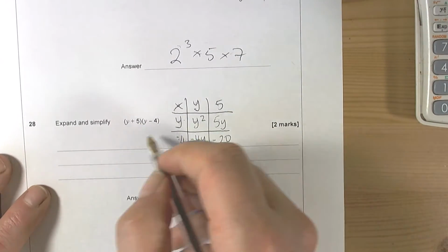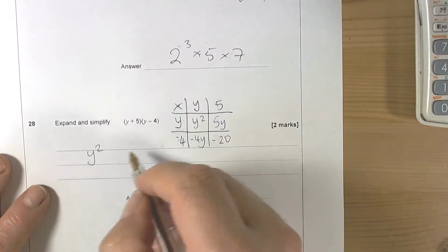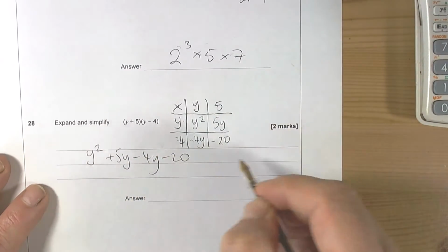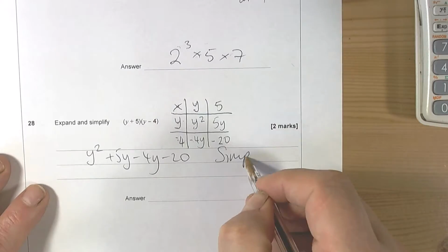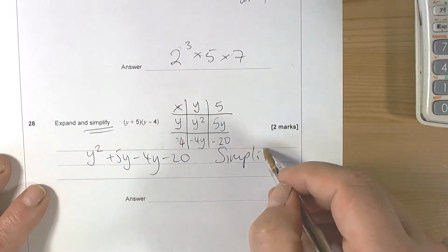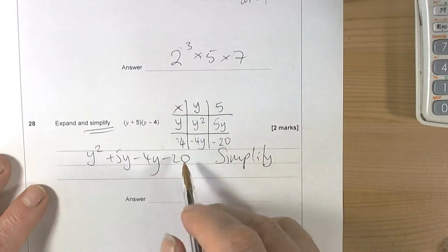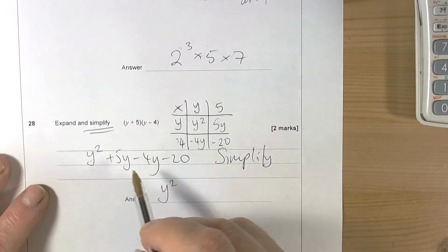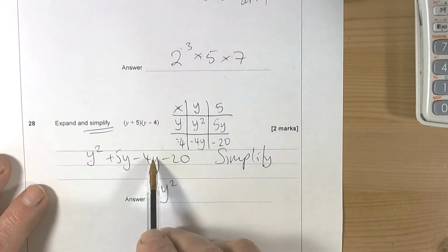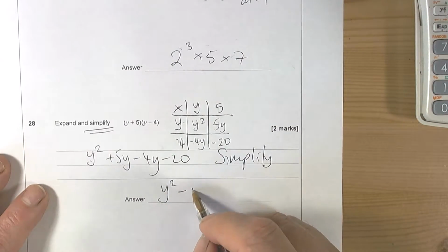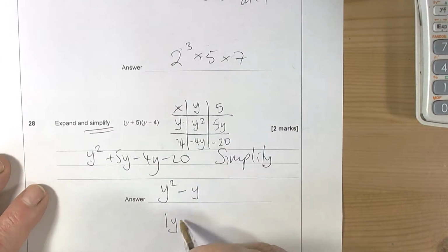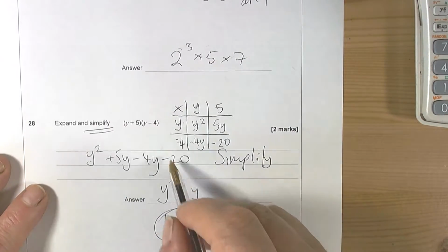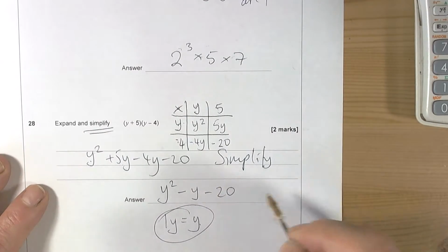So multiplying these two brackets has given us y squared plus 5y, take away 4y, take away 20. We've got to remember the question said simplify, so any like terms we have to simplify. There are no more y squareds, so we'll just write y squared. But here we've got 5y take away 4y, which leaves me with 1y, and remember 1y is the same as just y. And then we've got take away 20.